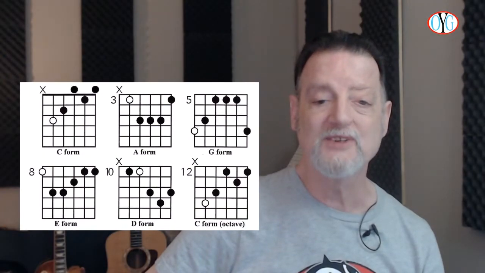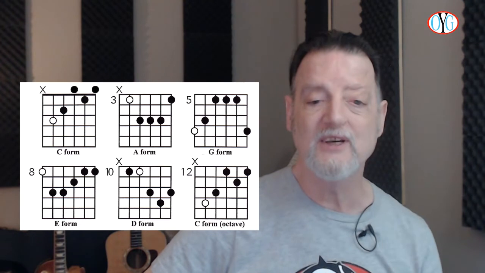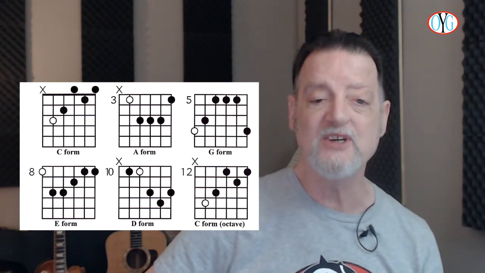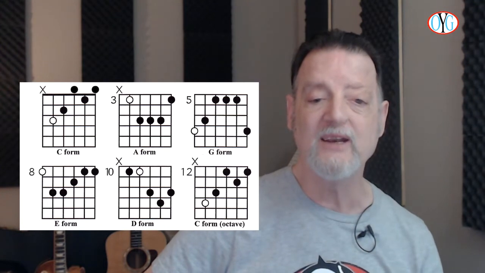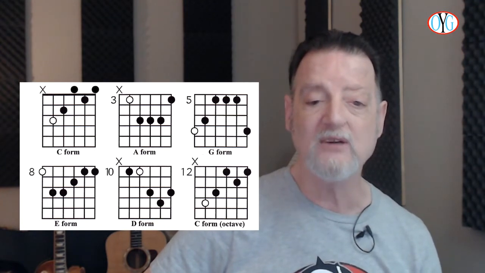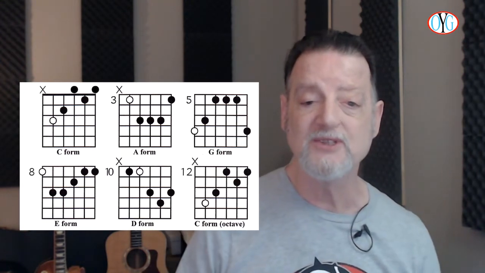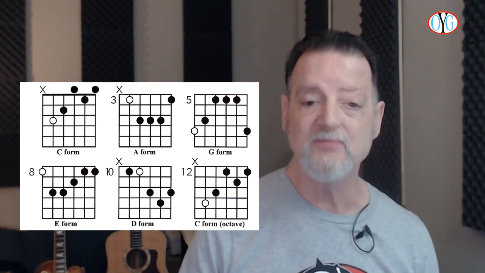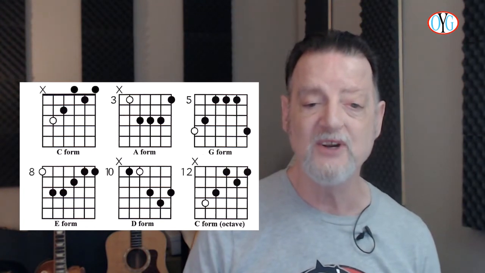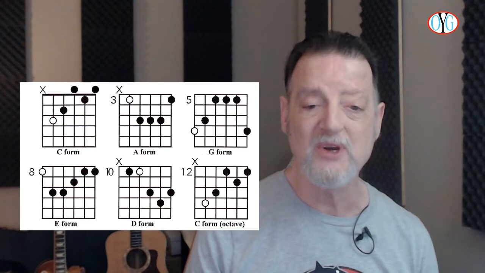All right, first things first. Right here is a chart of the C chord in all 5 positions up the fretboard, and it also includes the octave position at the top. Now, what we're going to do, just as in part 1, is we're going to be very deliberate in presenting the material so that those of you who are young in your guitar journey will also be able to embrace and understand what's going on here.